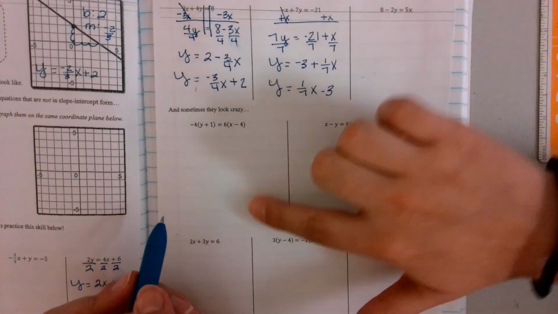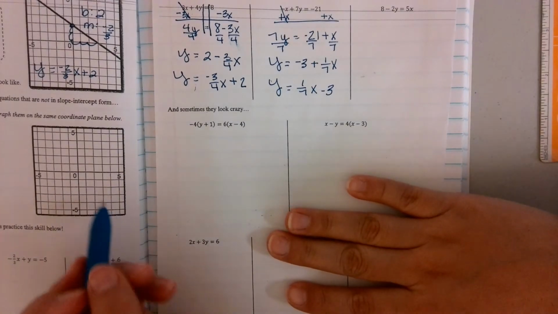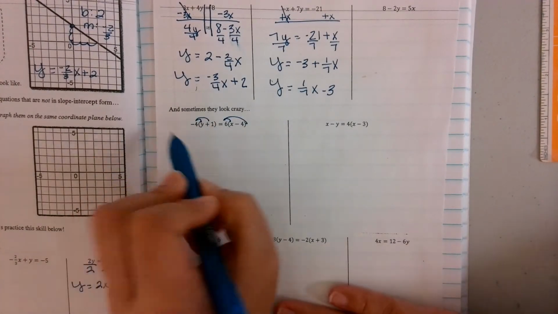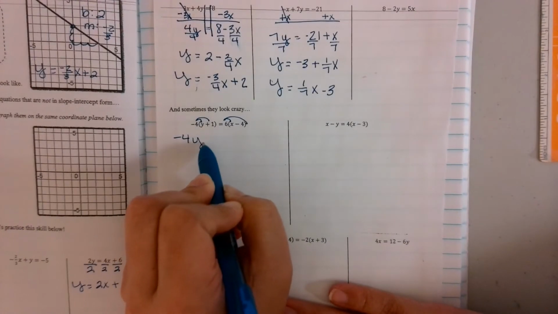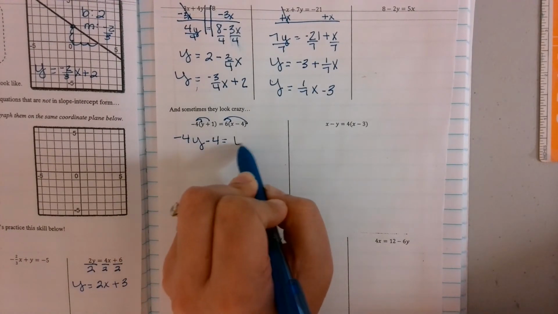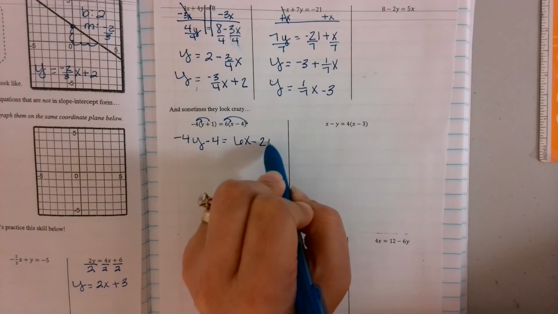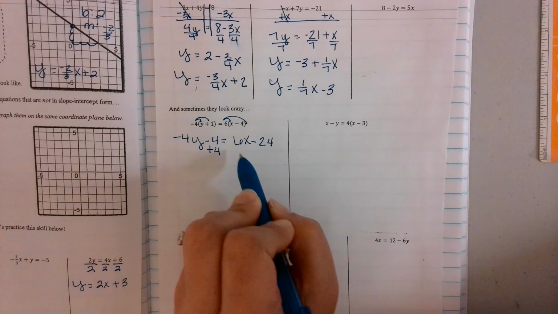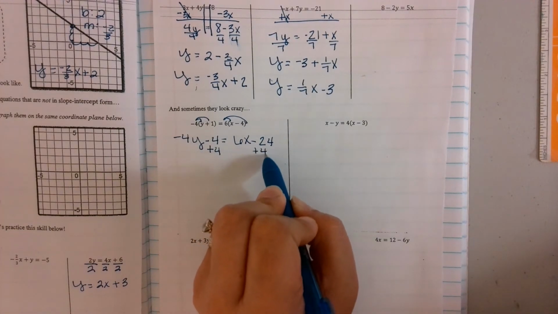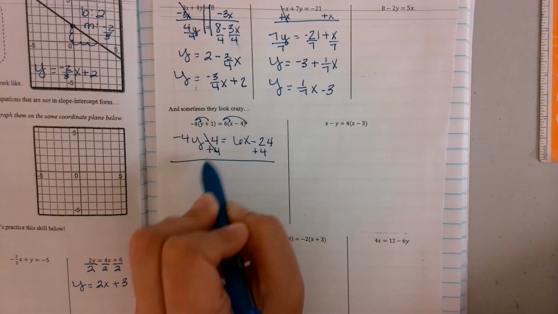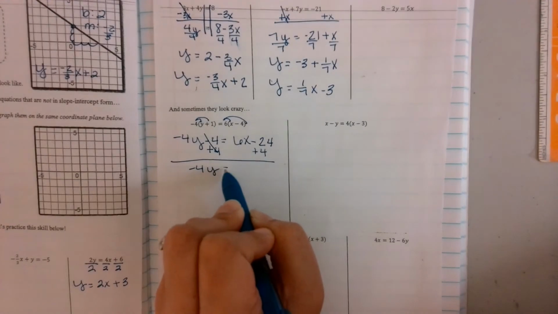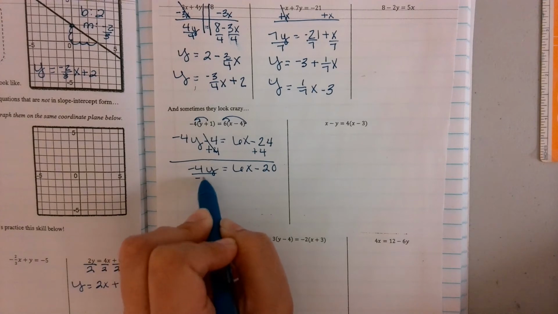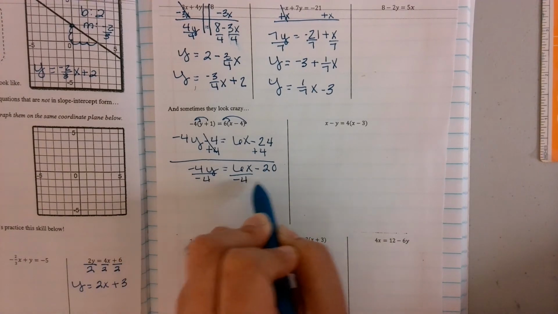And this is the last one I'm going to do. You do need to complete all of your notes. So I'm going to come over here and I'm going to distribute both sides. So I have negative 4y minus 4 equals 6x minus 24. And I want y by itself, so I'm going to add this 4. And if I add it to one side, I'm going to add it over here. So I have negative 4y equals 6x minus 20, and then I'm going to divide every piece by negative 4.